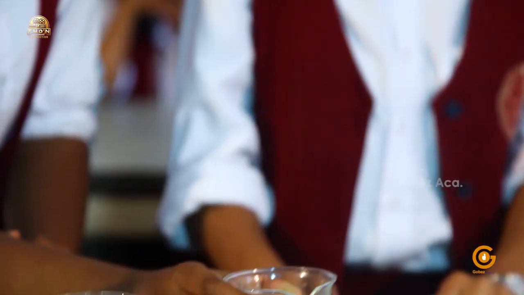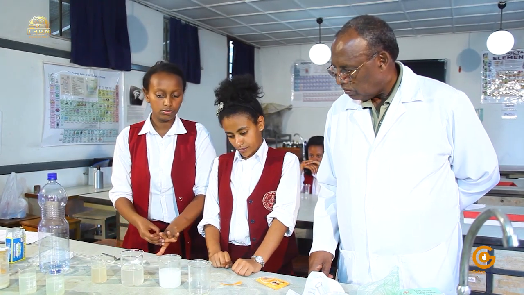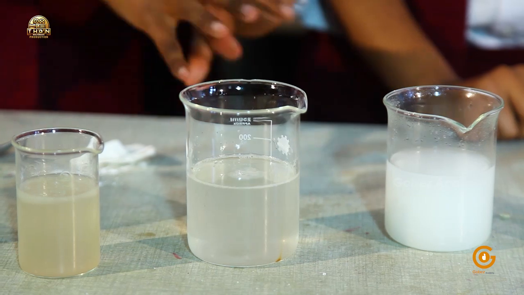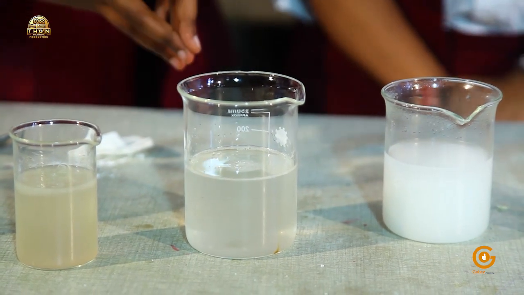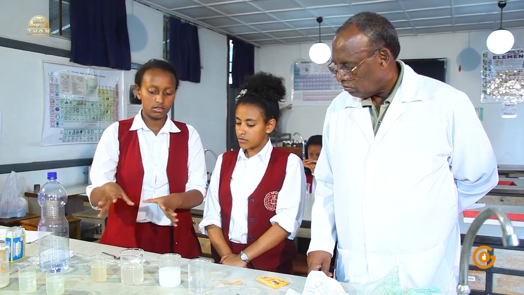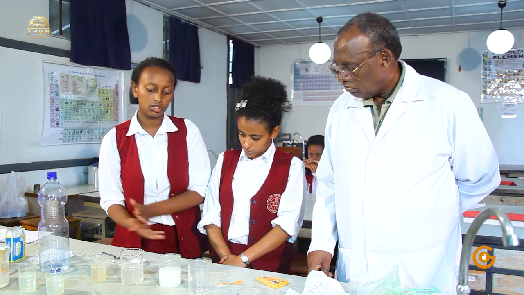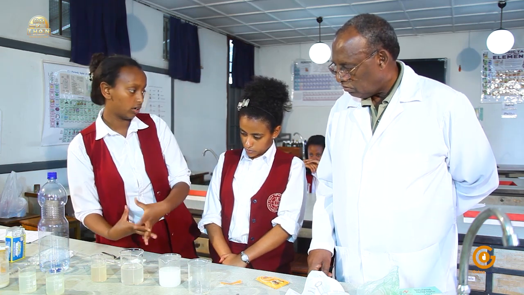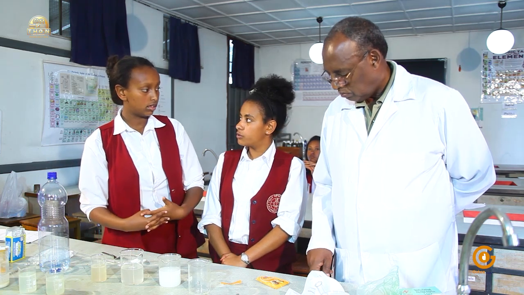Yes, so now as you can see, we have an equal volume of water. We have added equal solute and we have stirred all of them, so that can't be the factor affecting them. So what do you think is affecting the solubility? Some residues are left here, the others have completely dissolved. So what factor do you think is playing a role here? I think it's because water is a good solvent.